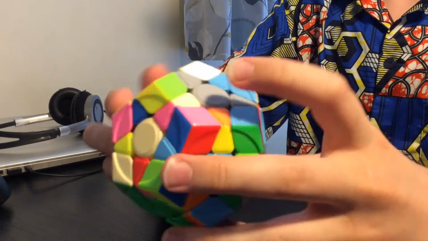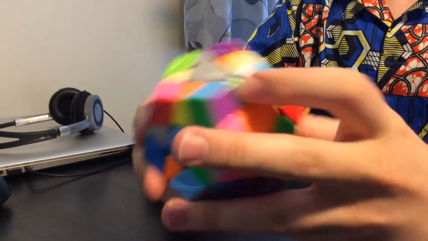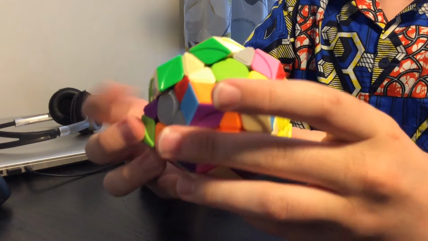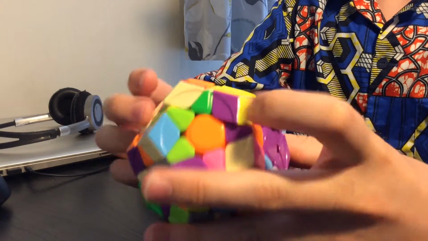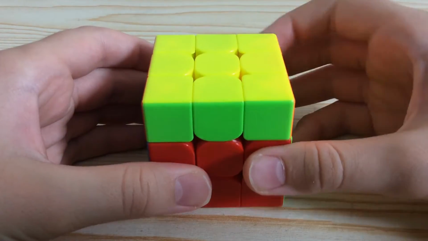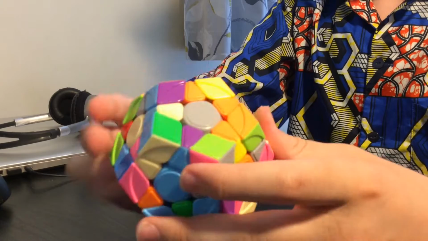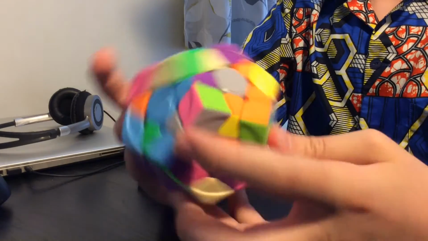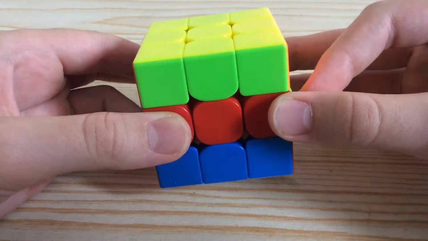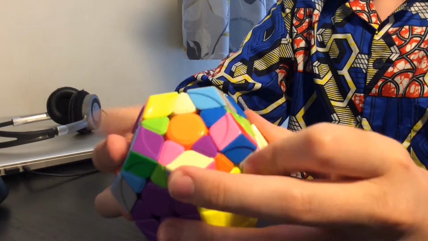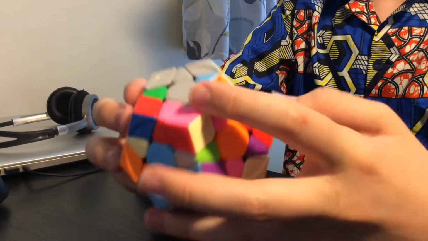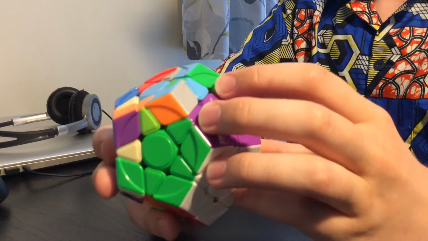The next turn metric on this list is the execution turn metric. This is a bit more complicated to explain, but essentially every move is counted by approximately how long it takes to execute. So if you did a U2 with two moves, U moves like this, that counts as two moves. However, if you did it with a double flip, because that's much more efficient, it only counts as one move. And if you did two moves at the same time like this, that would only count as one move. And unlike all the other ones we've looked at so far, the execution turn metric counts rotations as a move because they take a certain amount of time to execute.